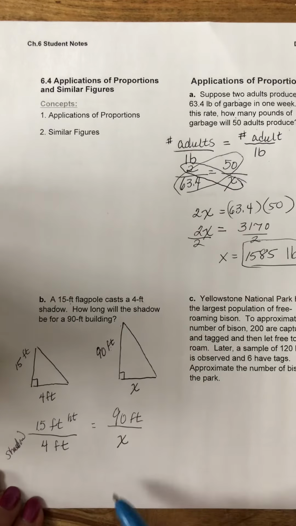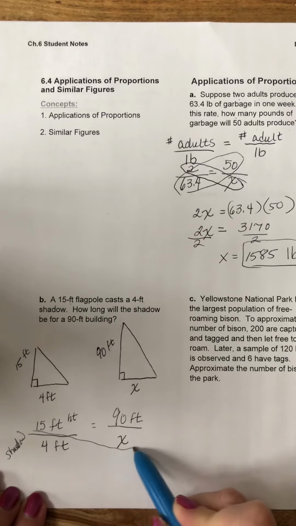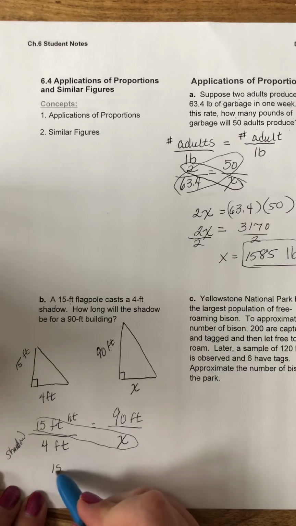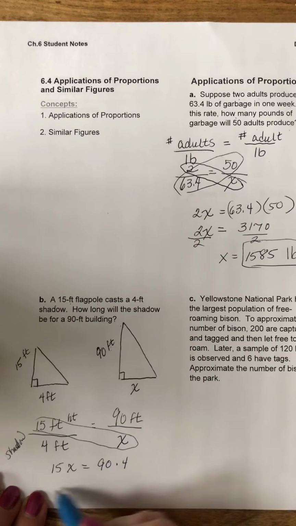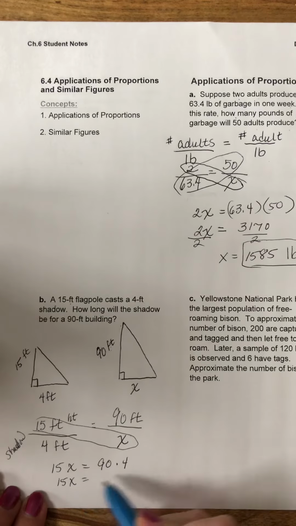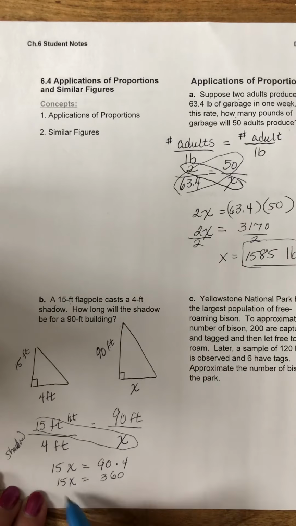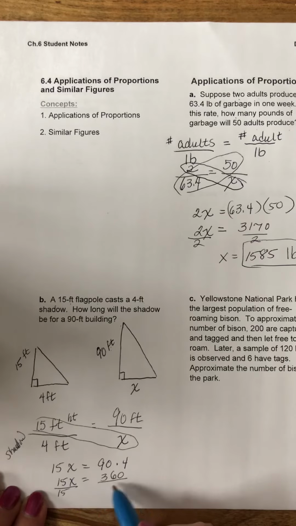So we're going to solve this proportion by taking the cross products. So I have 15x equals 90 times 4. So 15x equals 360, and I divide by 15, and x is going to equal a 24-foot shadow.